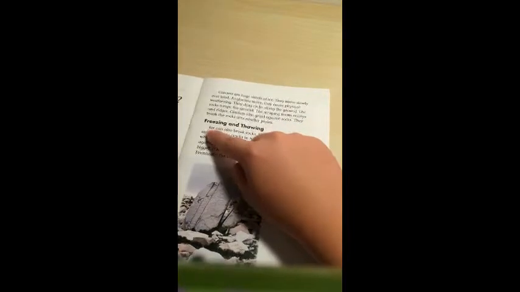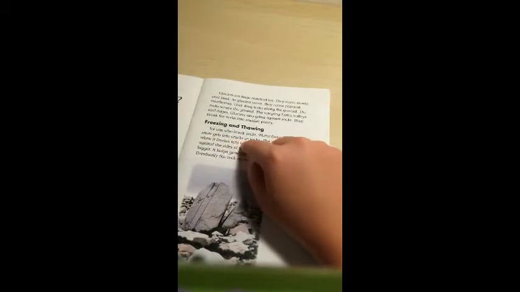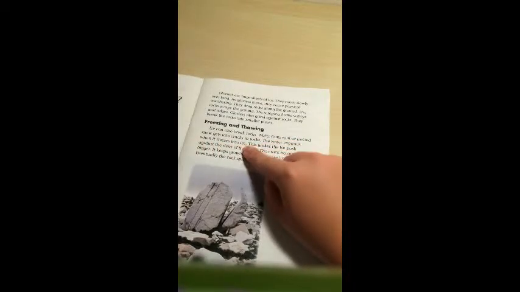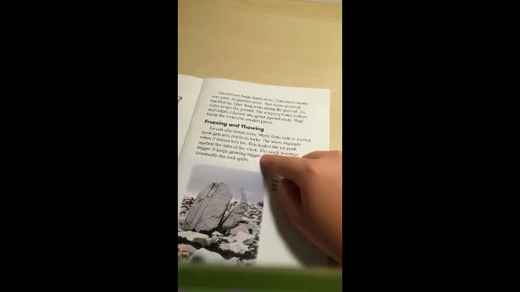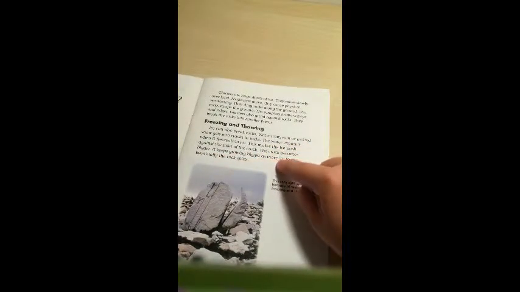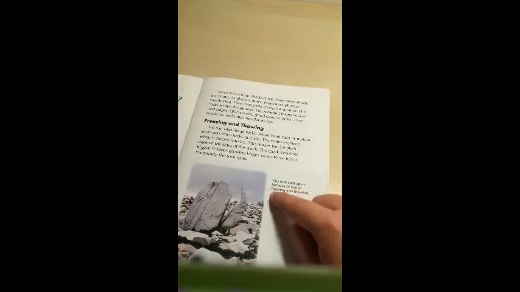Freezing and thawing. Ice can also break rocks. Water from rain or melted snow gets into cracks in rocks. The water expands when it freezes into ice. This makes the ice push against the sides of the crack. The crack becomes bigger. It keeps growing bigger as more ice forms. Eventually, the rocks split. This rock split apart because of water, freezing, and thawing.